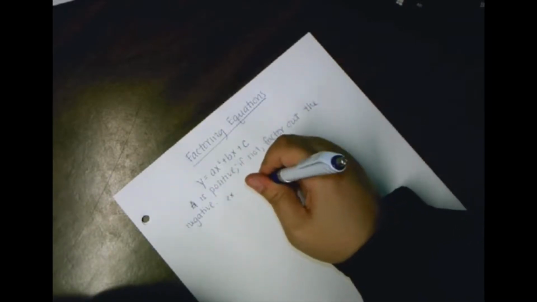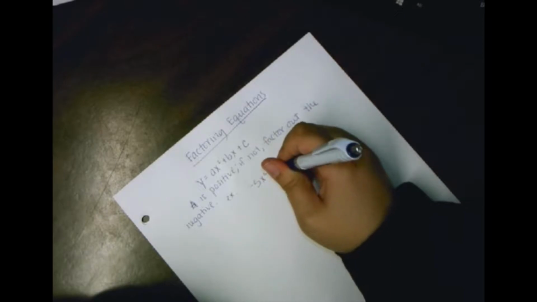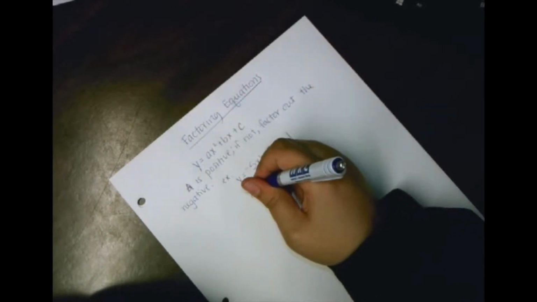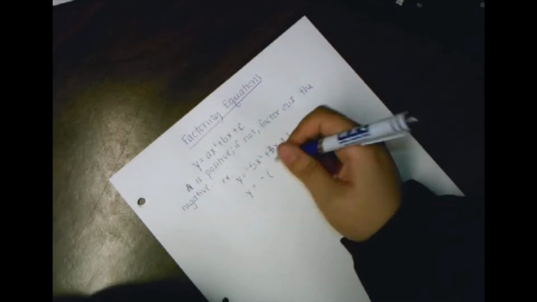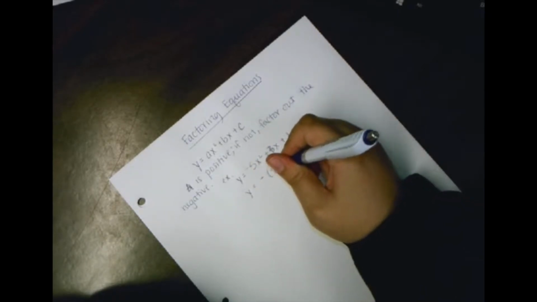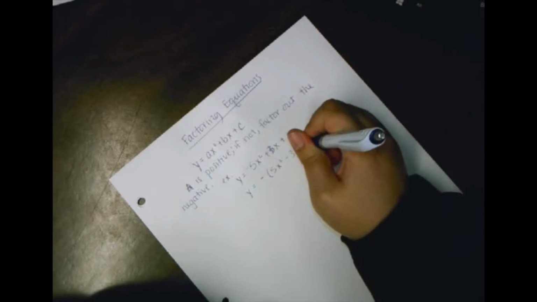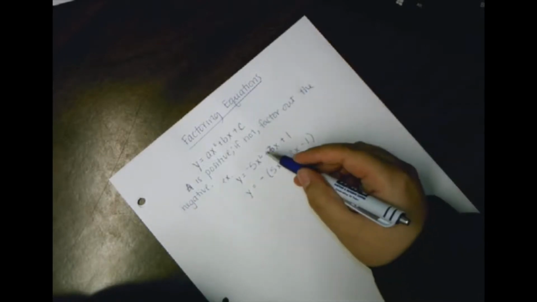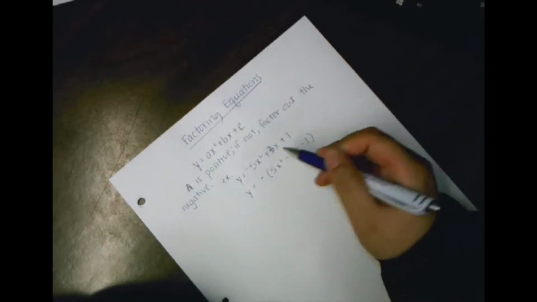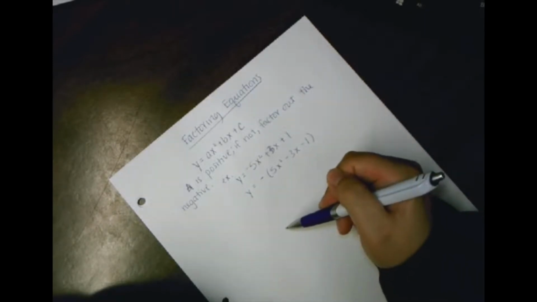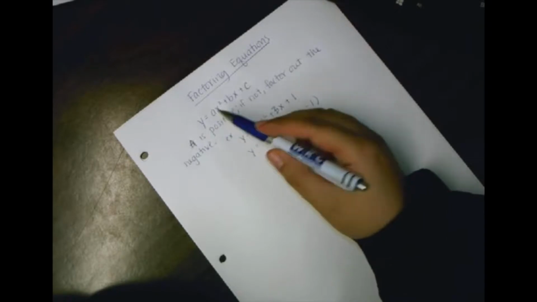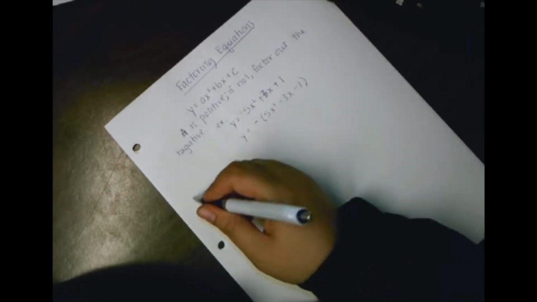So just to review, if I have an equation like negative 5x squared plus, let's say, 3x plus 1, and I want to factor out a negative, I write the negative to the side, and then all my signs are going to flip. Now if these had been negative, then these would be positive, but because they're positive, they become negative. So once I have my A positive, then I can follow the set of rules.